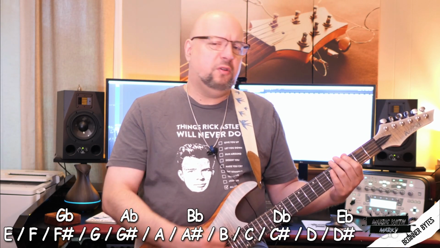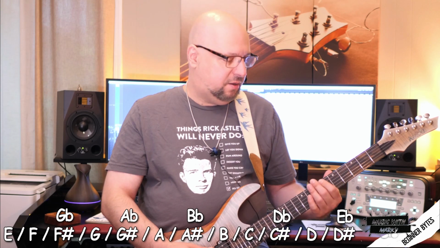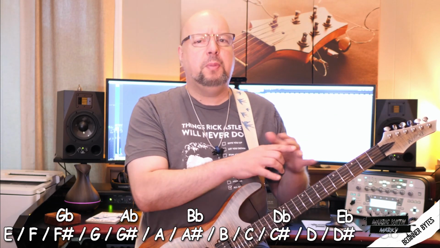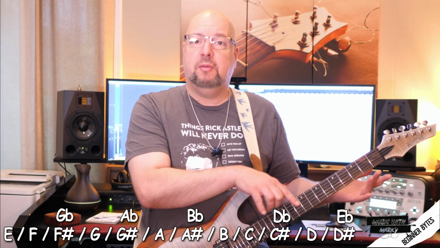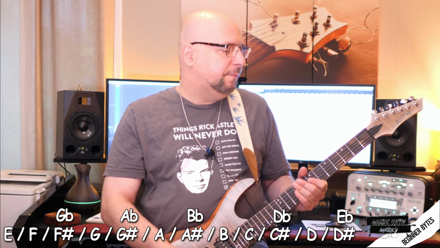The first thing you want to do is get familiar with which note is at the first dot. So E, F, F sharp, G. Just get it down that it's a G. Second dot's an A. Third dot's a B. And you start to be able to find the notes by filling in the gaps in between the dots. And that's kind of how you do it in the early stages of your playing.